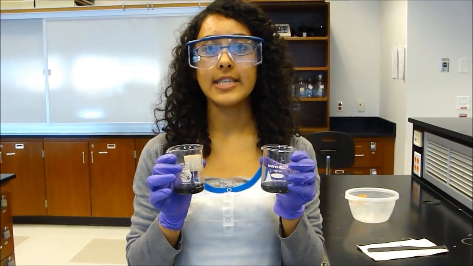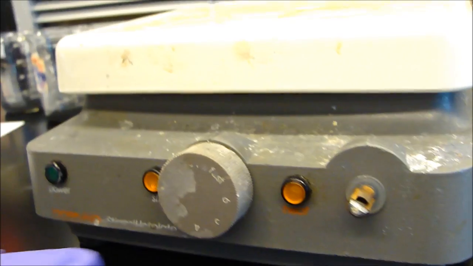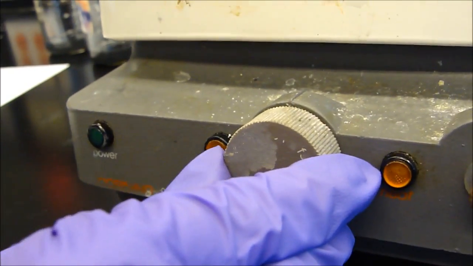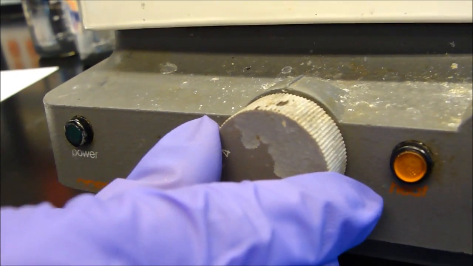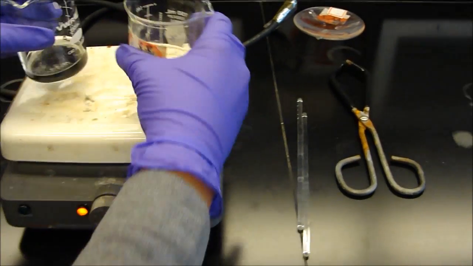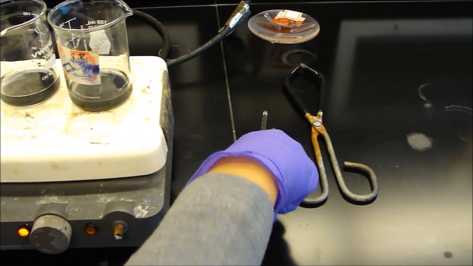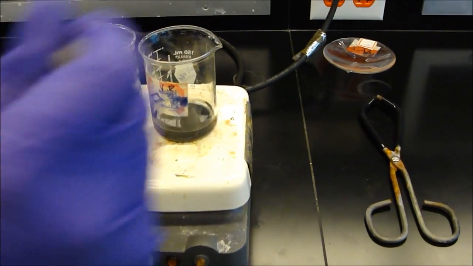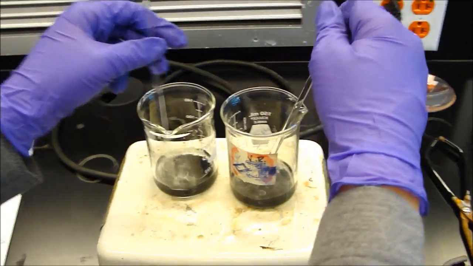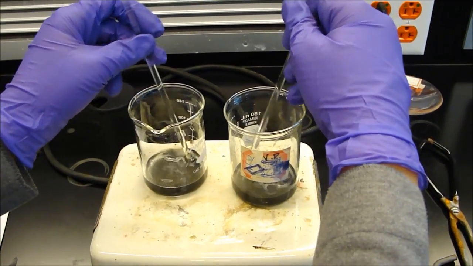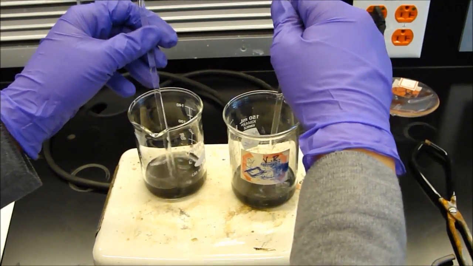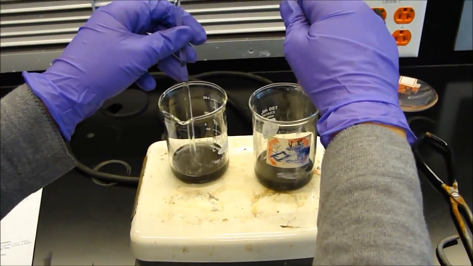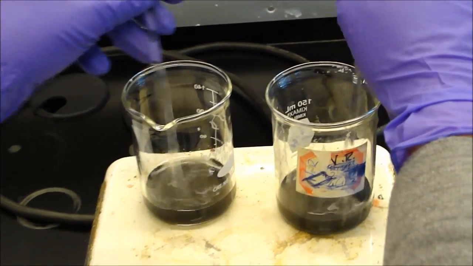Next, both samples will need to be dissolved by gentle heating. Gentle heating means that the knob of the hot plate should be set on about 2 or 3. You should also be simultaneously stirring the samples with a glass rod. By doing this, you can speed up the dissolving process so that it'll take less than 60 minutes, which is the amount of time the lab manual says it'll take.